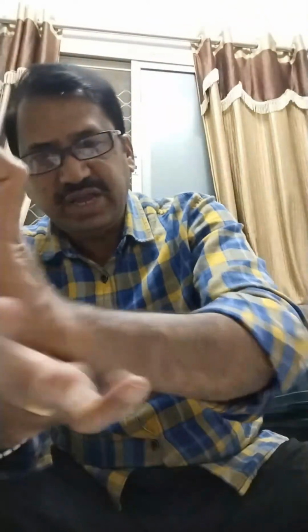The scaphoid bone is the first bone of the lateral proximal row. The scaphoid has a waist. Between the posterior part and the anterior part there is a narrow area called the waist of the scaphoid. When you fall on the hand like this, there is a chance of fracture of the waist of the scaphoid.